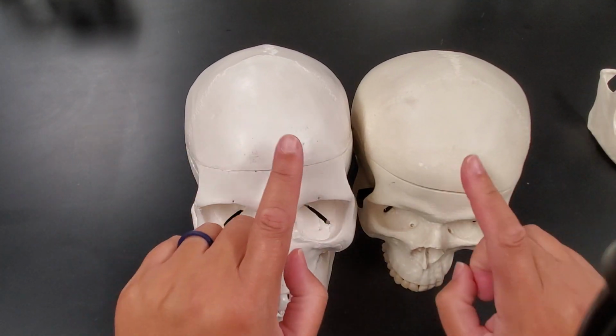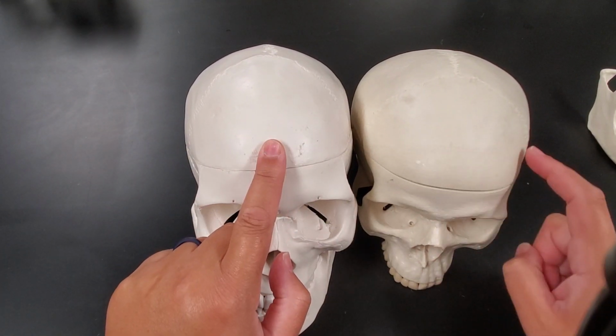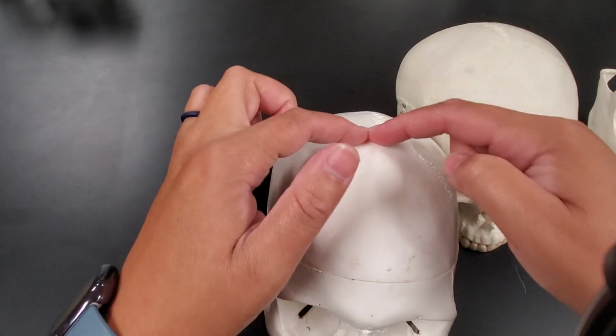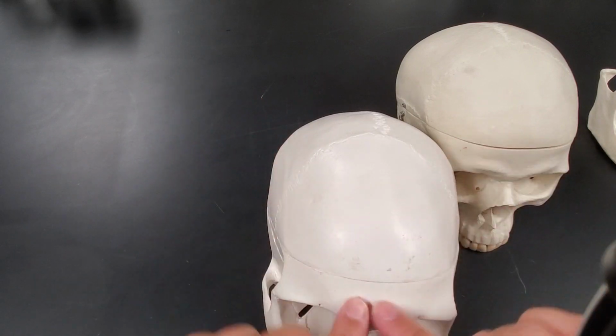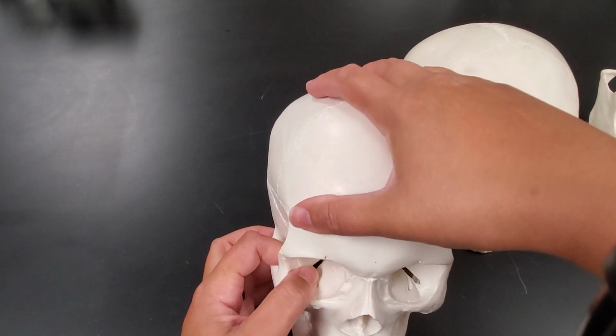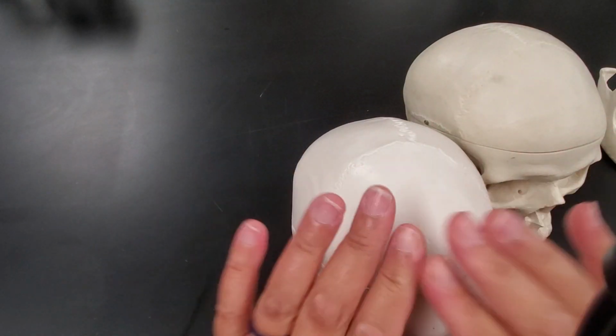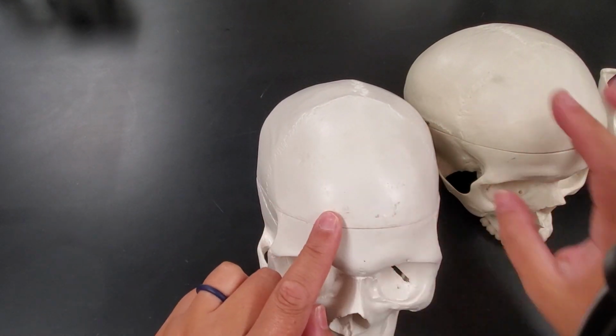So the bone that makes up your forehead is the frontal bone. It's on the front of your skull. Again, notice this line here. This is all part of the frontal bone. This line, you can ignore it because it's just basically holding the two parts of the skull together, and we'll look at that in a little bit. So that's our frontal bone. We have one of those.